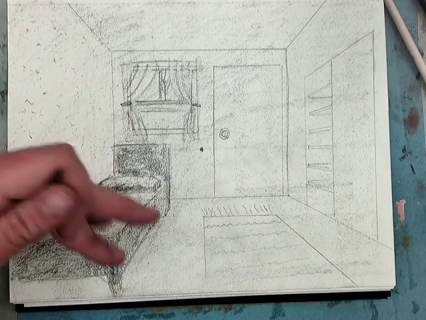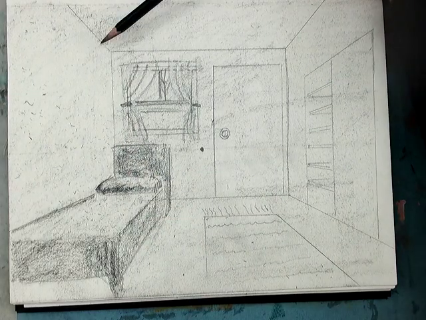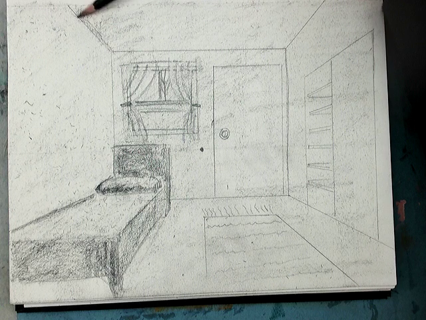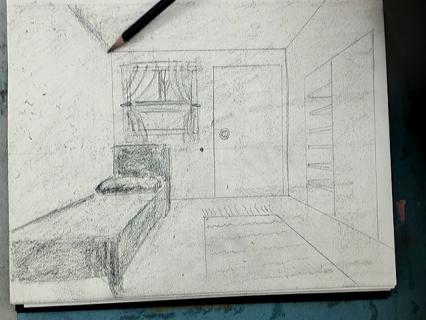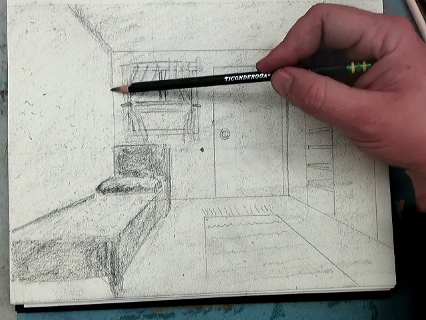Here's a little trick when I don't know how I want to shade something. Bring a shadow where my edge is and pull away from that.